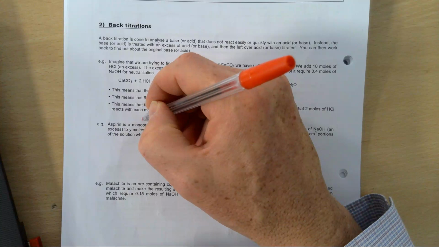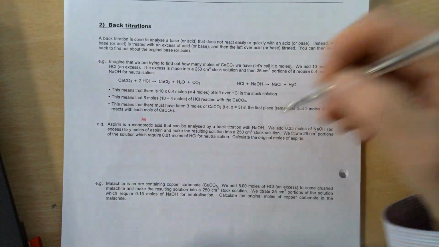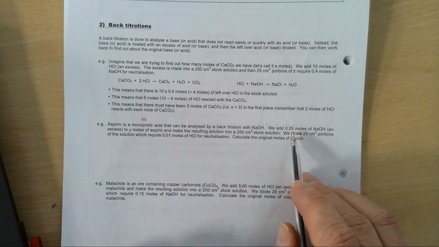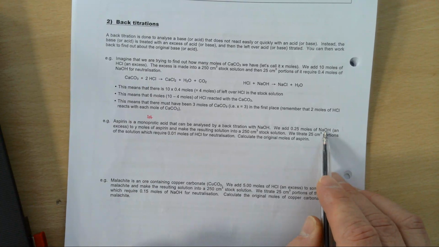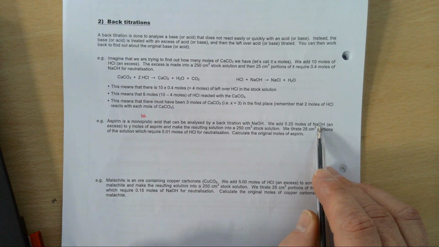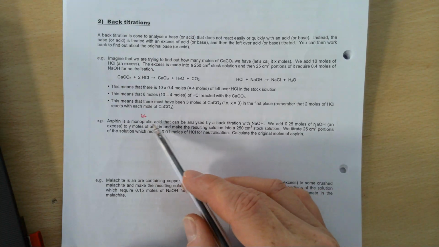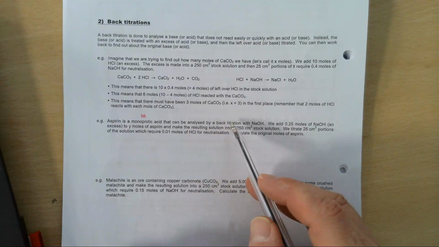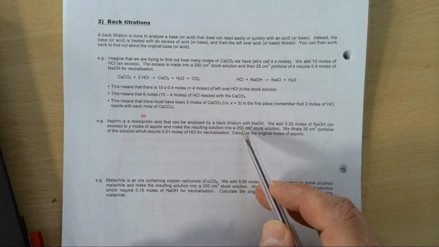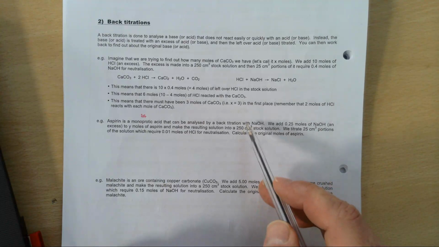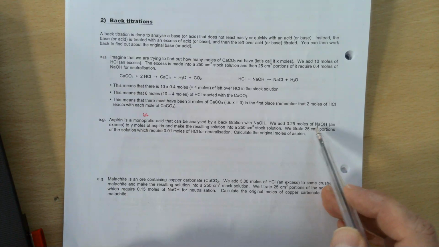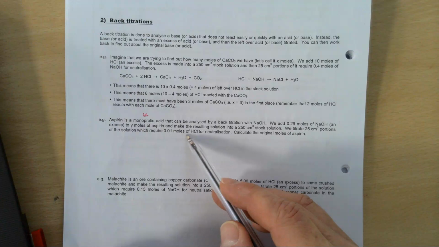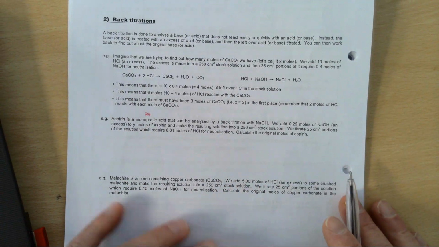Okay, so aspirin is a monoprotic acid, HA. They can be analysed with a back titration. They use 0.25 moles of sodium hydroxide, the excess, to however many moles of aspirin, we don't know how many there were, and we ended up with a stock solution. This is getting a layer more complicated than the first one because we're using a stock solution. We titrate 25 cm³ portions, each of which require 0.01 moles of HCl for neutralization. Right, so we're going to work through this bit by bit.